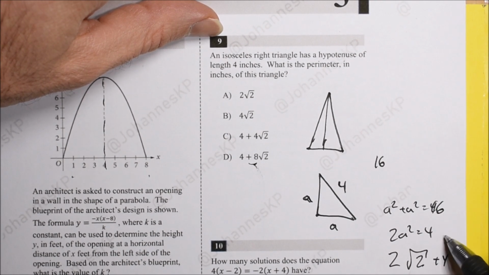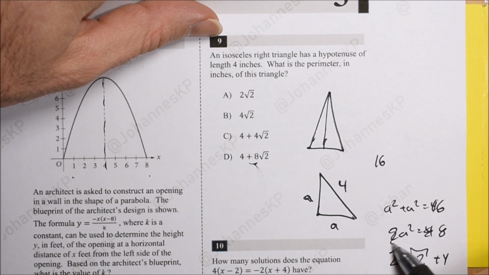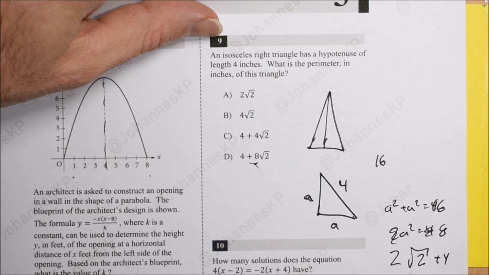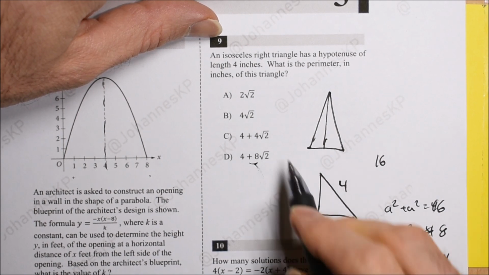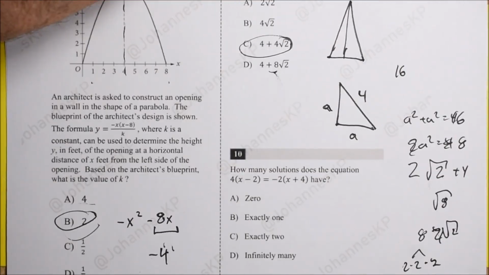This is 16. So now we got 4. No, now we got 8. Yeah, 8. Square root of 8. 8 goes to 2 times 2 times 2. So we got 2 square roots of 2. So we got 4 square roots of 2. Yeah, I didn't need to go too crazy on that one. But we actually got the right answer.